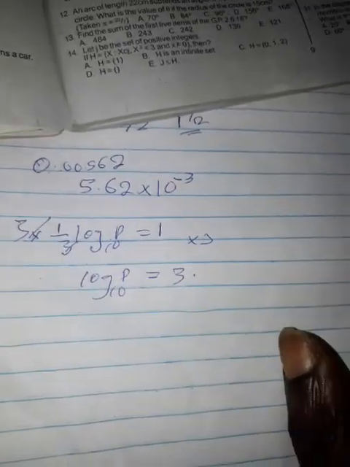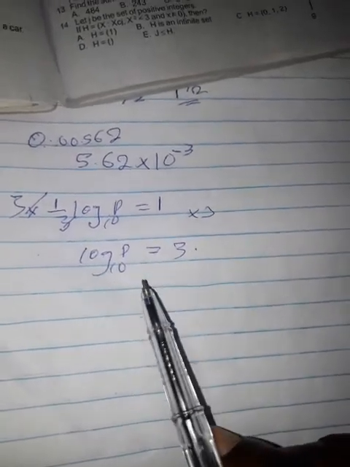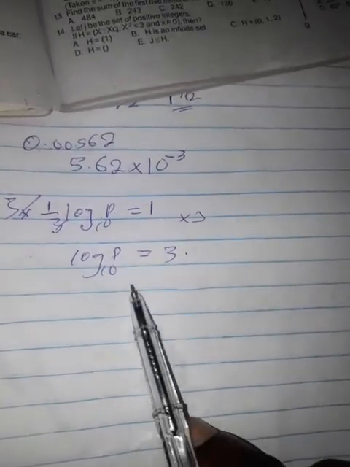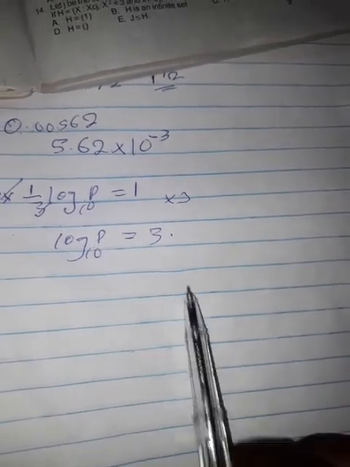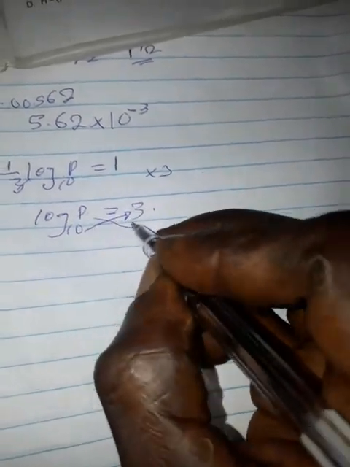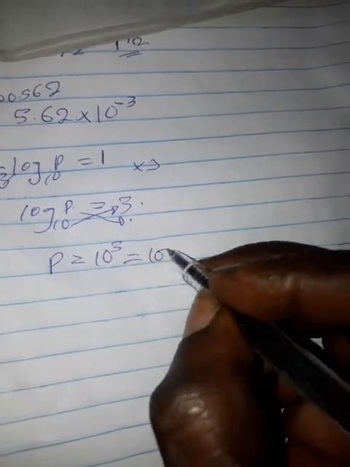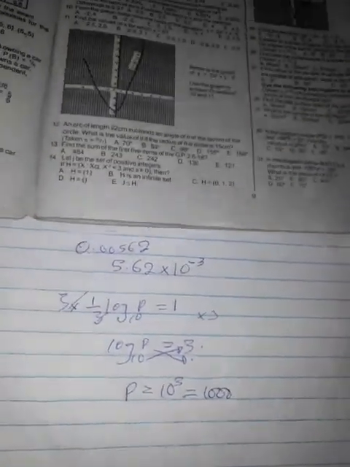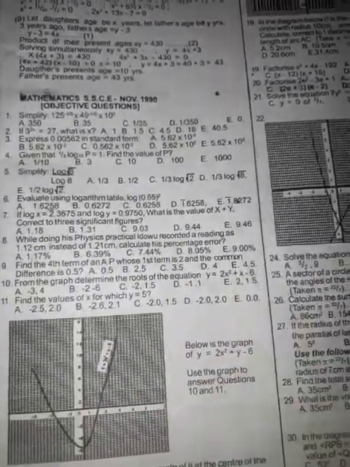So what will I do? I can now use something like cross multiplication. It's not cross multiplication, that is the trick I use. The log base will push this one up, then this one will come down. So I will say p equals 10 raised to power 3. So 10 raised to power 3 is 1000. If you look at question 4, E is our correct answer.